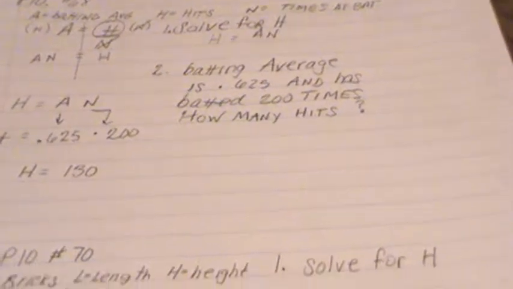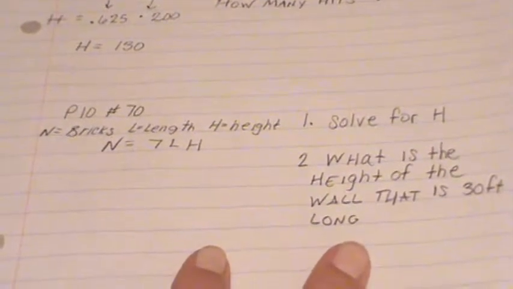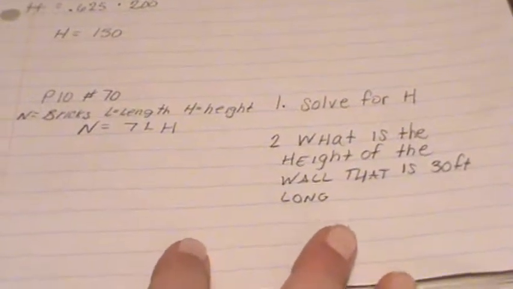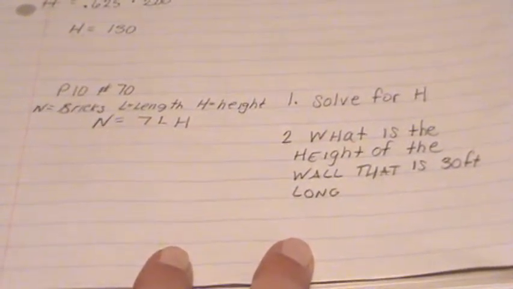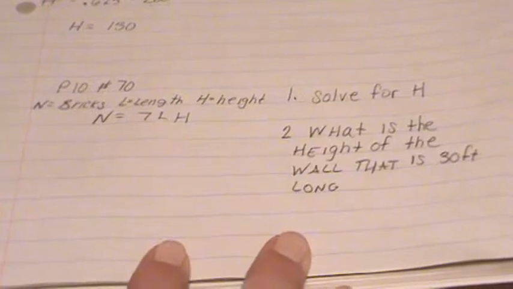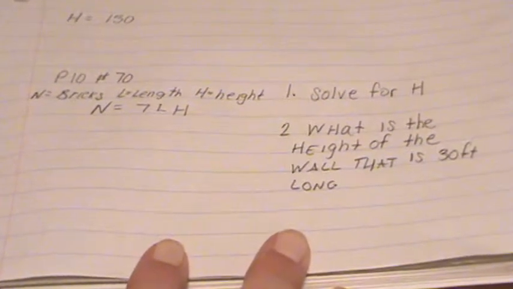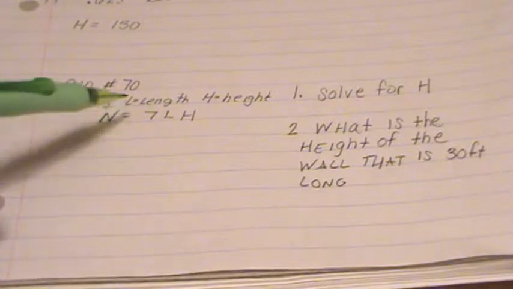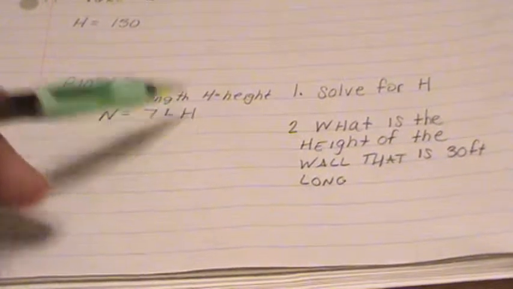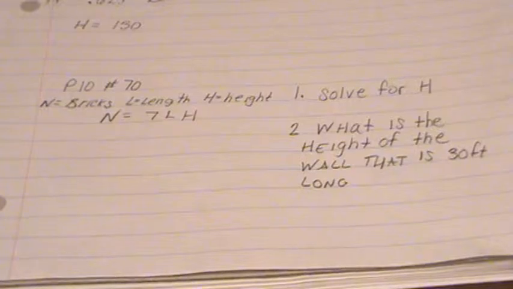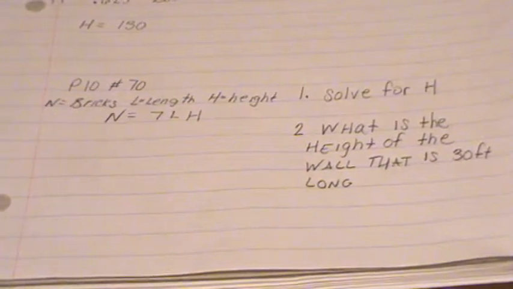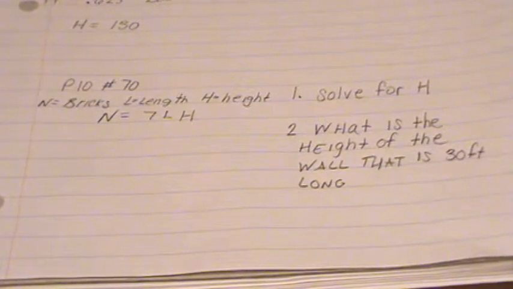Okay, now we are going to go, staying on page 10, to problem number 70. They gave us the formula, N equals 7 times L times H. So it's important for us to know what the letters represent.